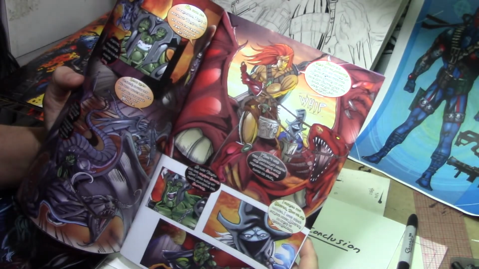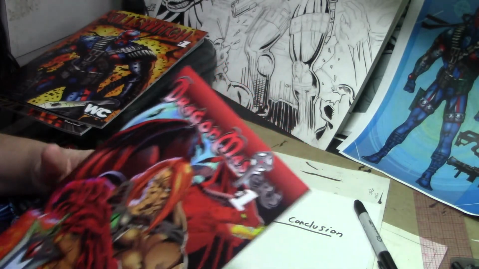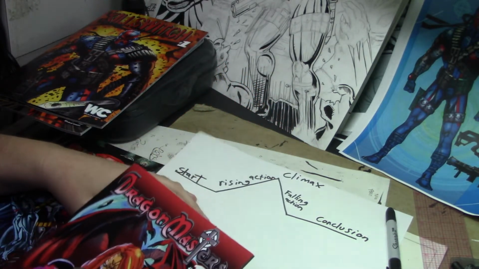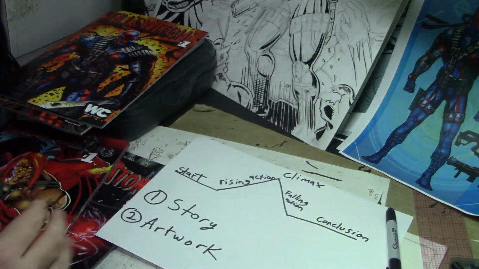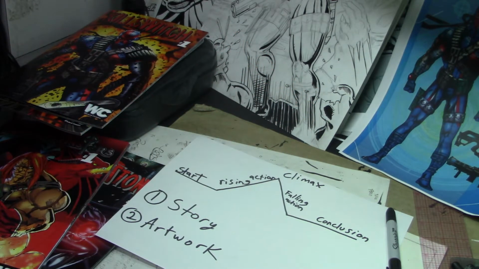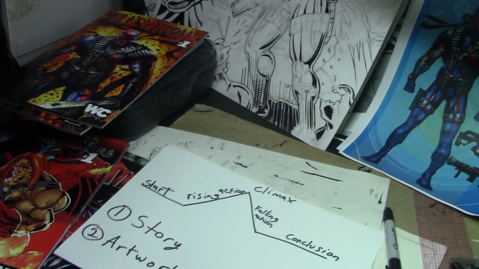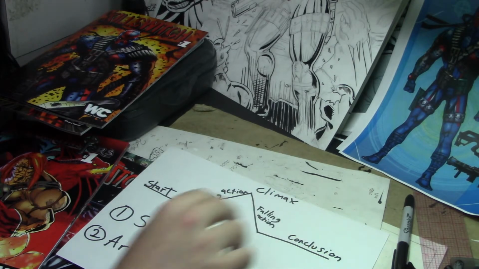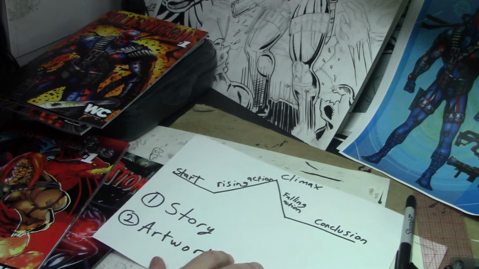So that's another example that goes pretty solid with the diagram. I hope the diagram works for you guys. Whenever I'm feeling stuck, or I don't know where the story's going, I always look back to it, and it's a very easy thing to follow.